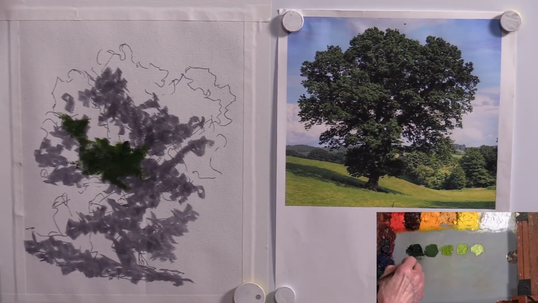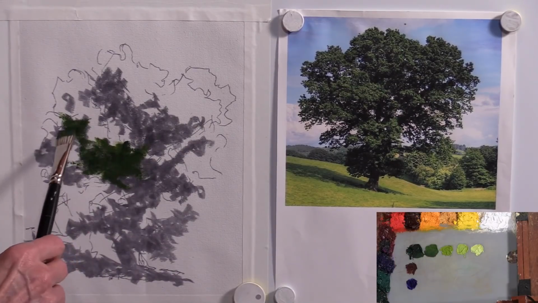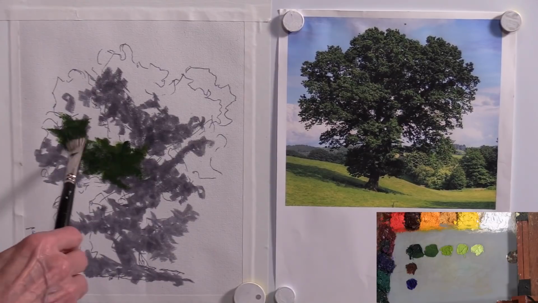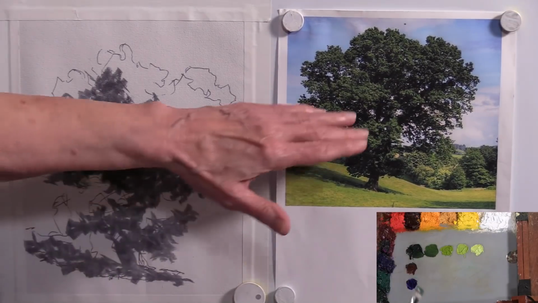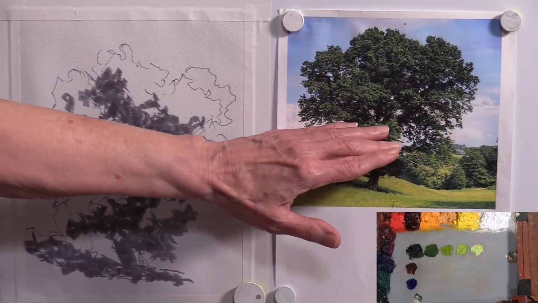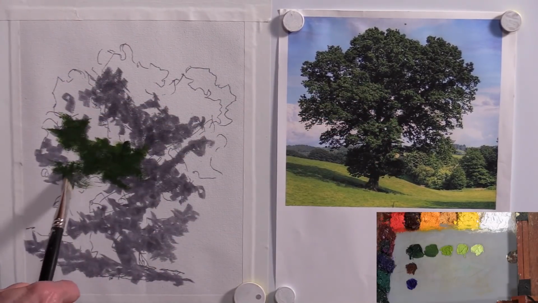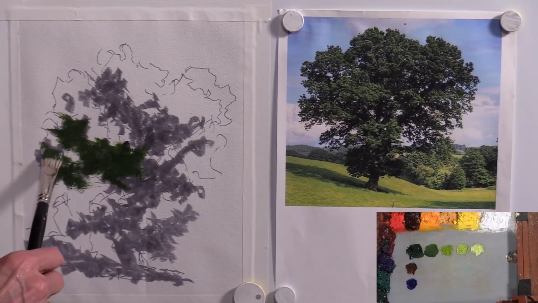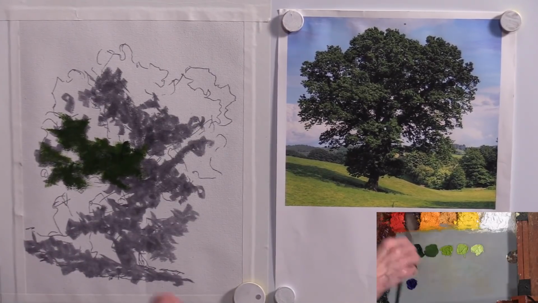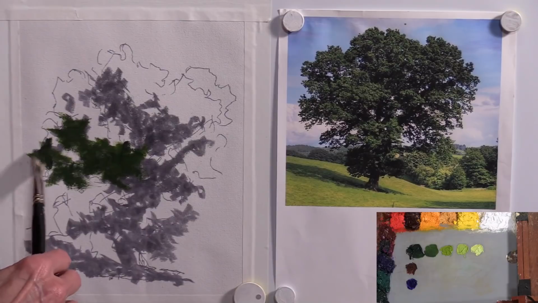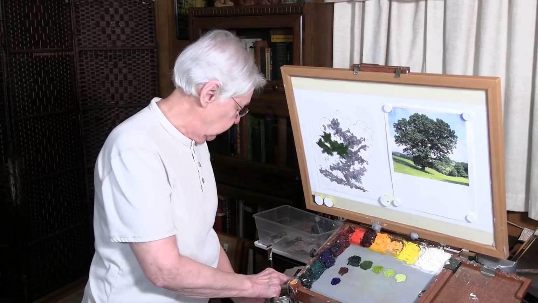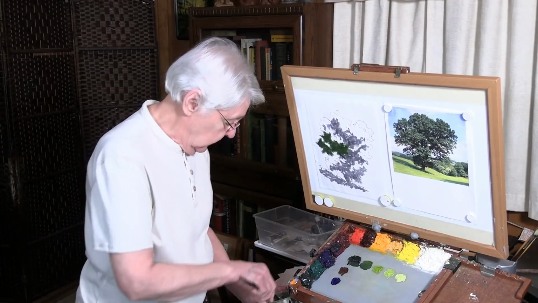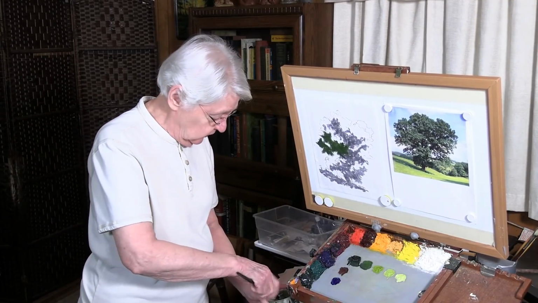So I'll just put these in just as a block in, very loosely, not trying to be meticulous at all, but referring to this as I'm putting it in. So I'll just do this part right in here, like that, and you can see that is just very loosely blocked in as shadow. Alright, now I'm going to rinse the brush and block in the areas not in shadow.